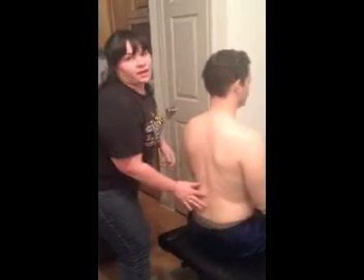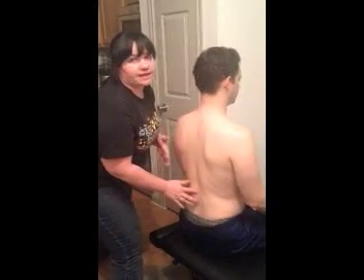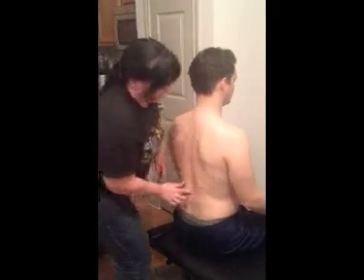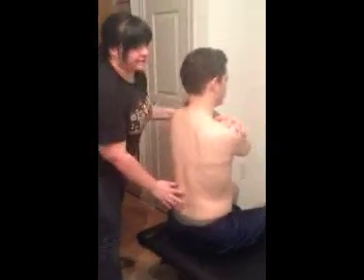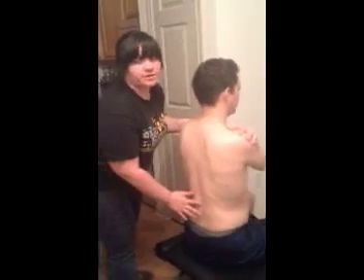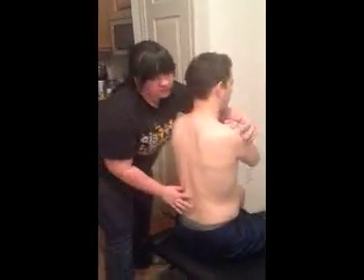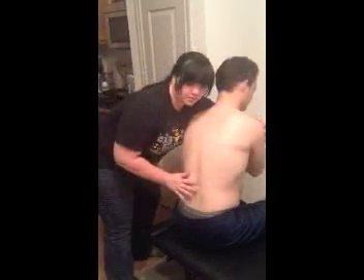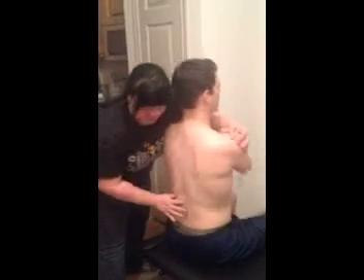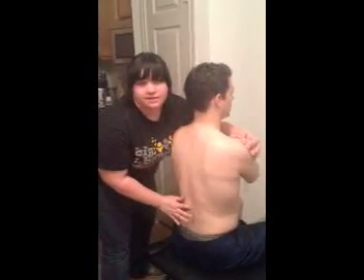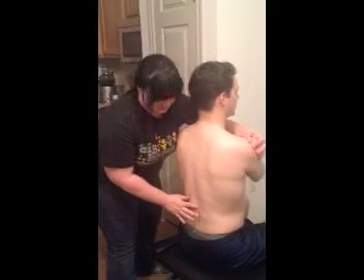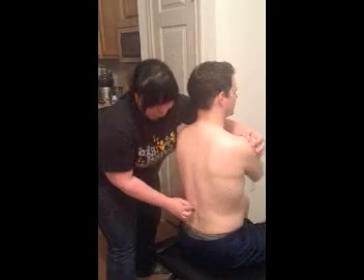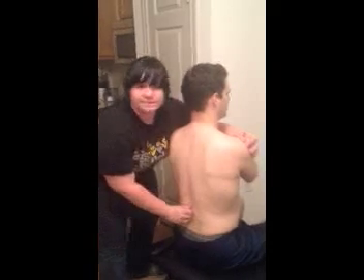Alright, I noticed some stiffness in the L2, L3 area, so I'm going to have the patient cross his arms and then flex him and extend him to see how the joint or the interspinous space opens up and closes down. Whenever I put the patient into flexion, the interspinous space does not open up, so he has a flexion restriction.